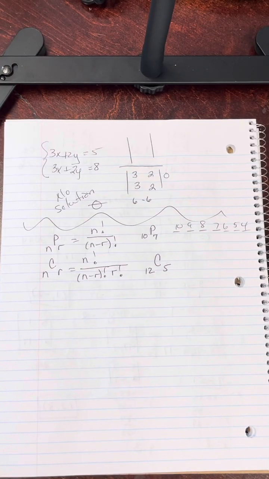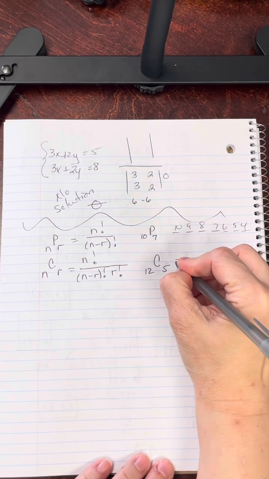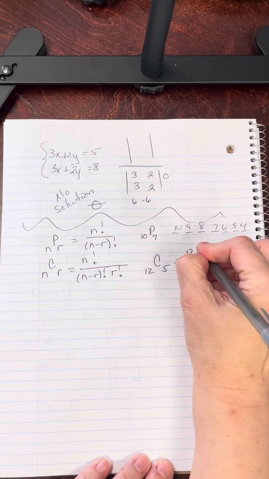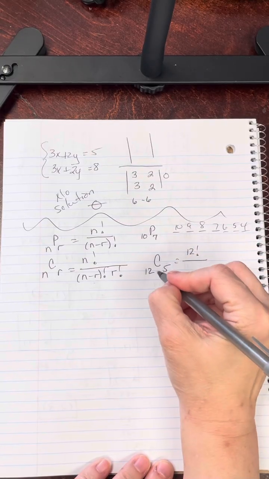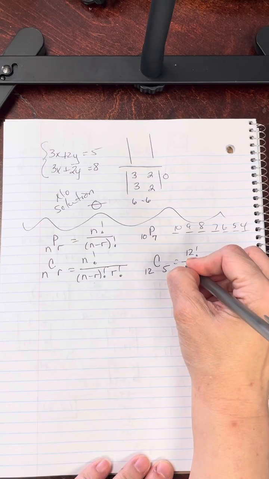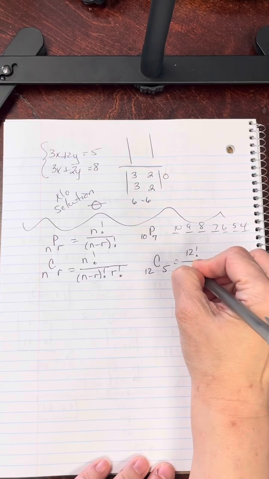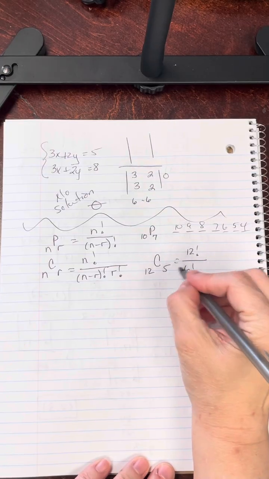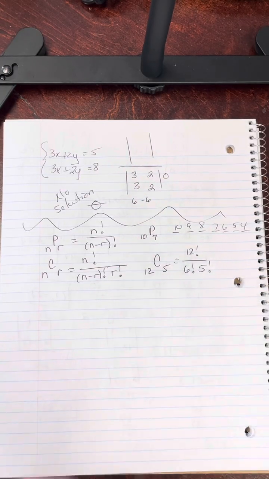If I'm forming a committee of 5 people, does it matter which one I choose first to be on this committee? Nope, that makes it a combination. So if I take it straight to the formula, it's 12 factorial over 12 minus 5, 7. I had trouble there for a split second. And then the amount I'm choosing is the 5 factorial.